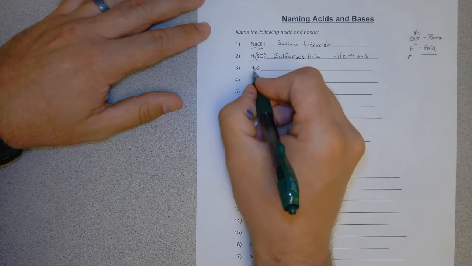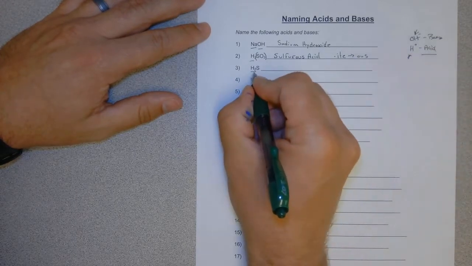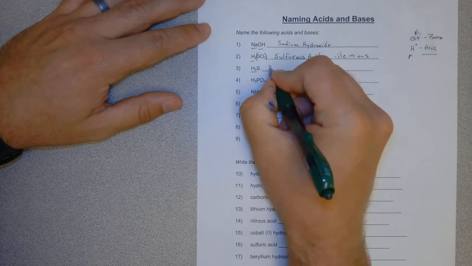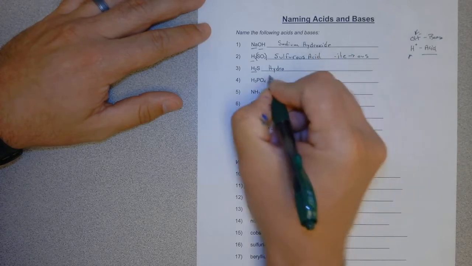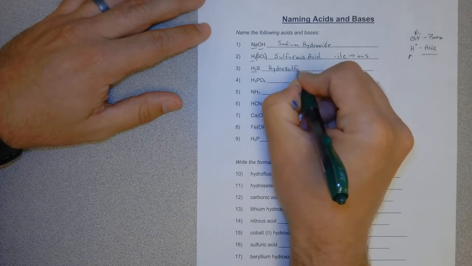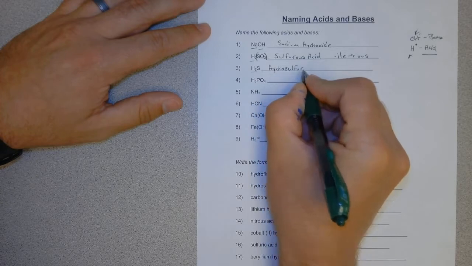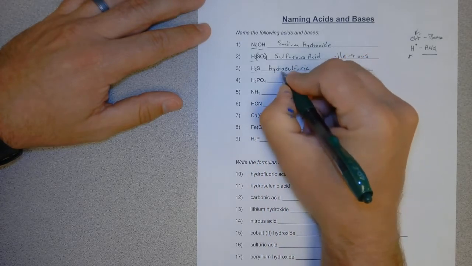The next one is going to be an acid again because it has the H, but because there are only two elements here, I know that I'm going to start with the word hydro. Because that's sulfur, I put sulfur. Once again, I always spell out the word sulfur. It's an exception. And then I put ic at the end: hydrosulfuric acid.